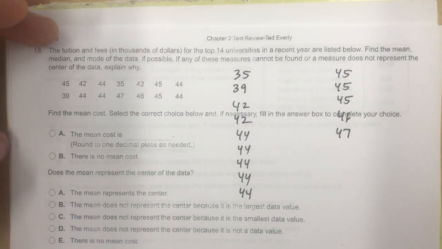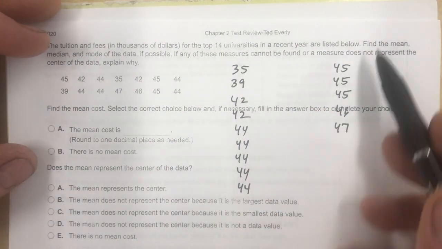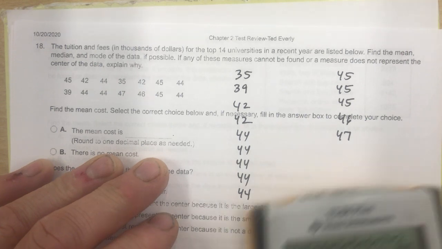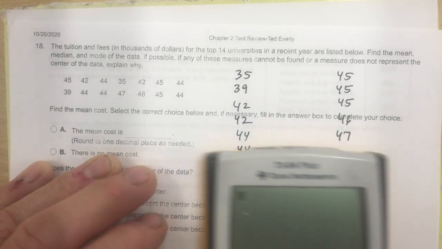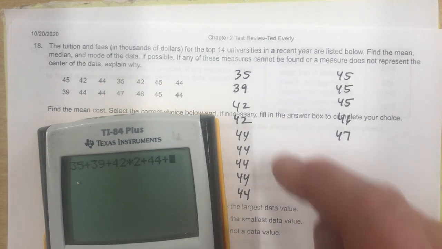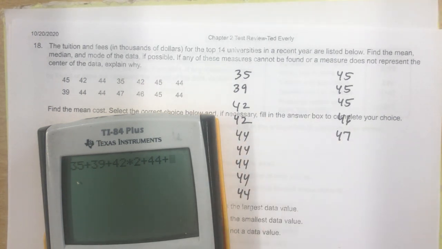All right, 18 here. You see I arranged my numbers already in order. The mean cost. All right, let's add these up, okay? 35 plus 39 plus 42 times 2 plus 44 times 1, 2, 3, 4, 5 of those, plus 45 times 3 of those plus 46 plus 47.